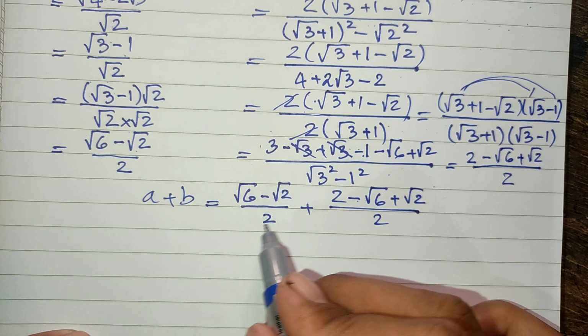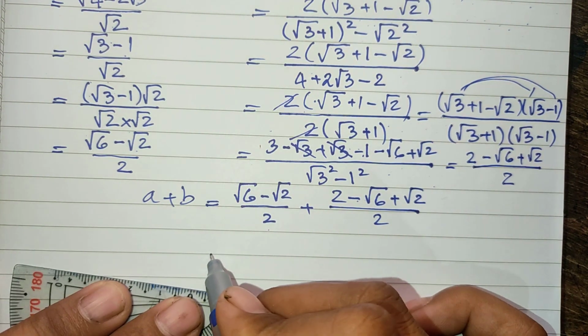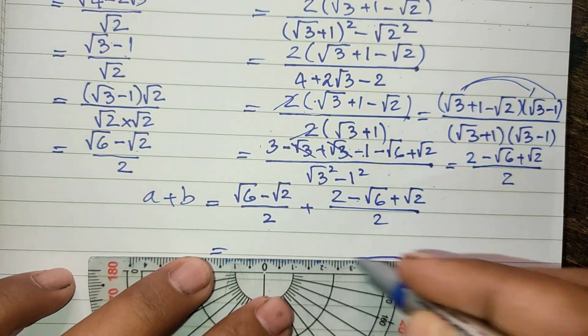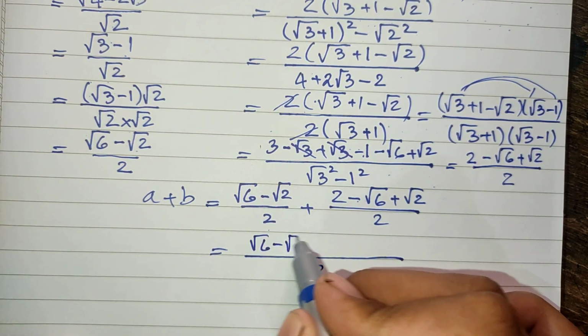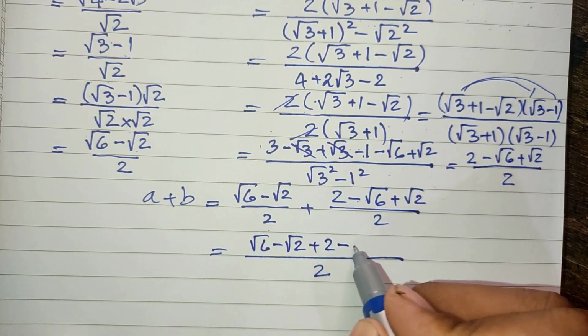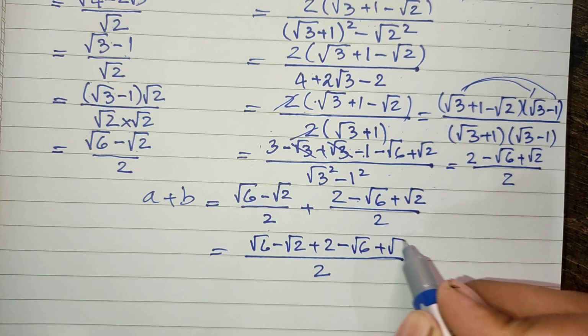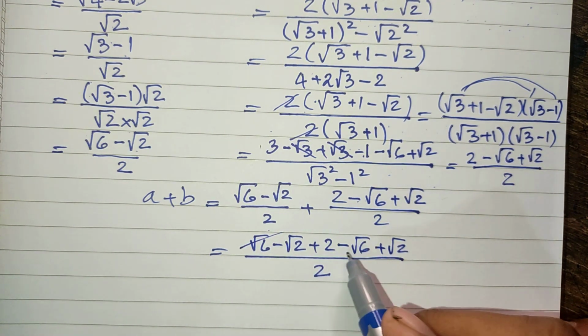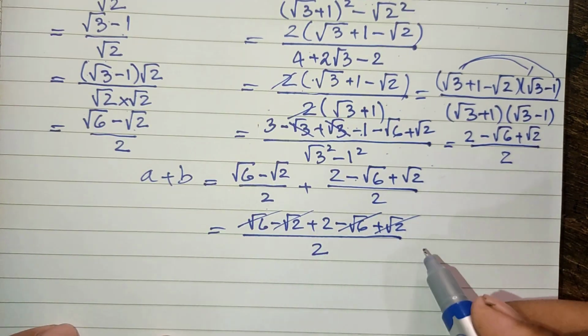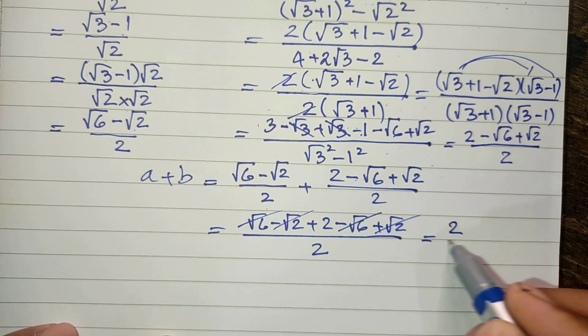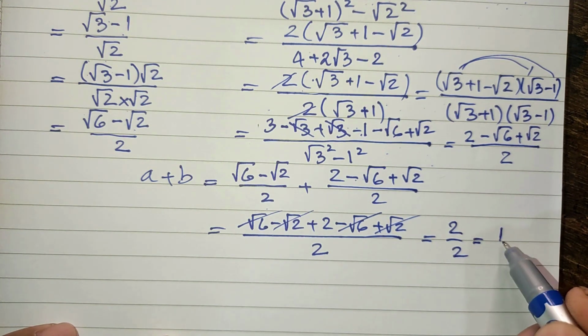Now we get the same denominator, so we can write 2 over (√6 − √2 + 2 − √6 + √2). Now we cancel this and this, it's equal to 2 divided by 2, equal to 1.